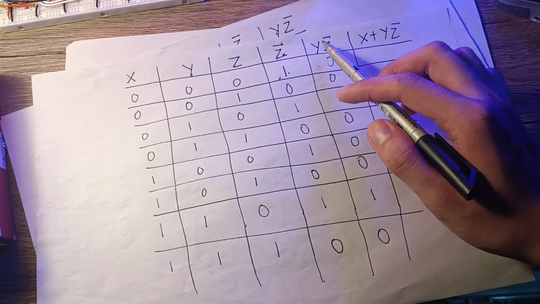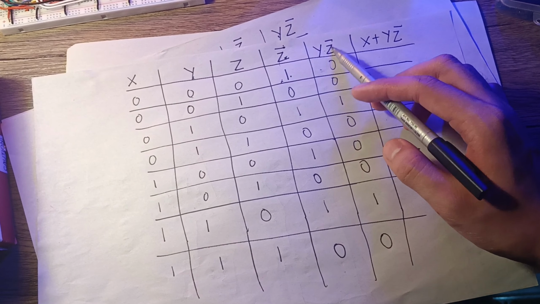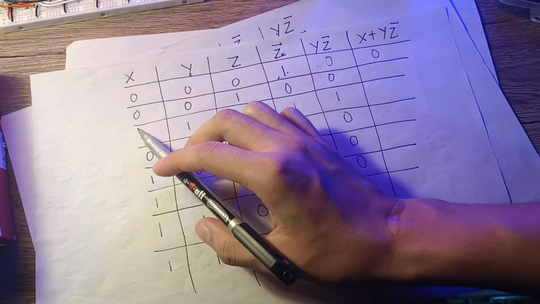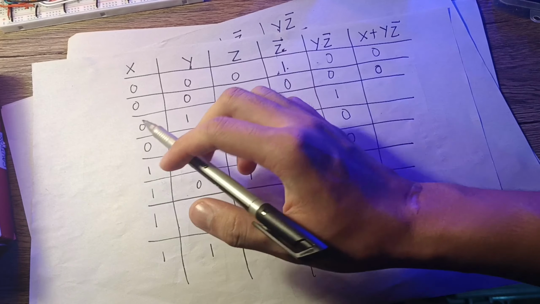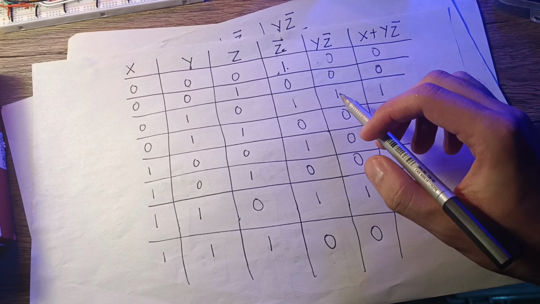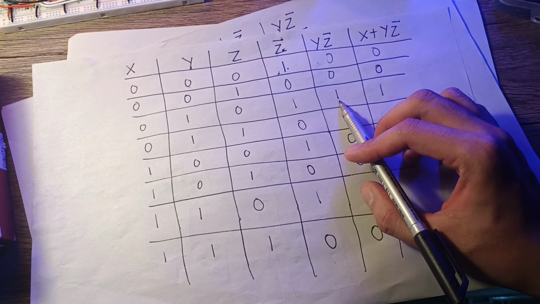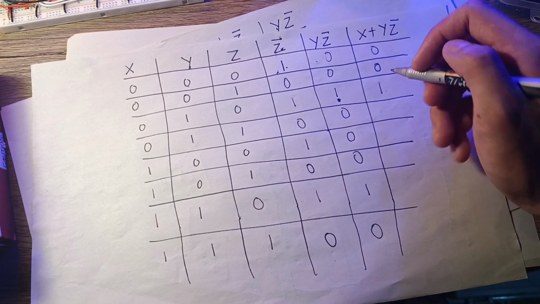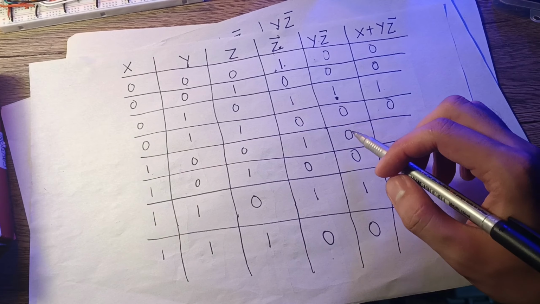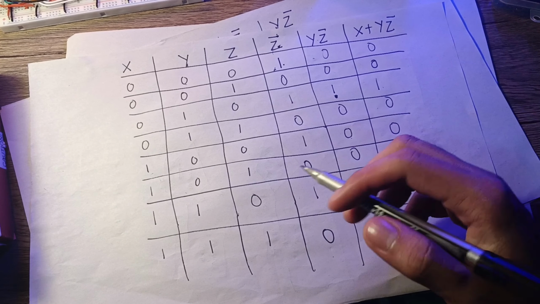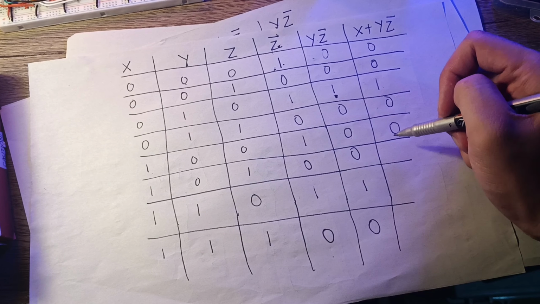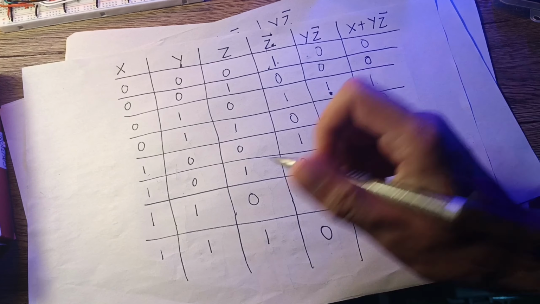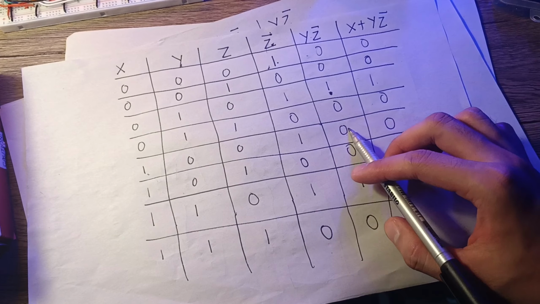So x plus y z complement: 0, 0, 0, 0, 0, 0, 0, 1, 1, because if either of the inputs is 1, then 1 is the answer. Sorry, this is a 1.